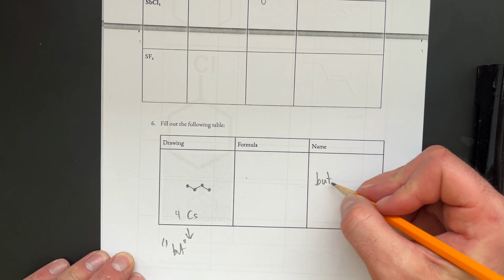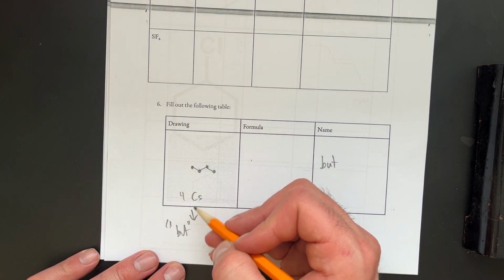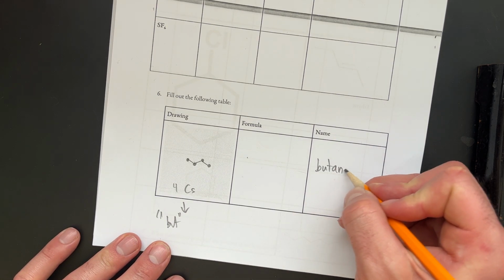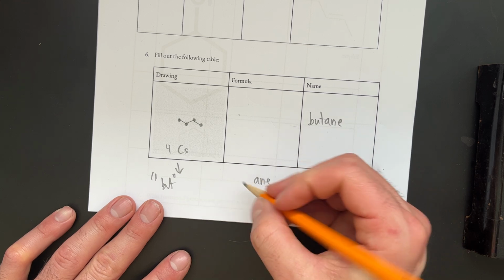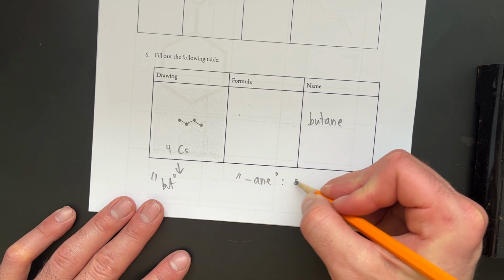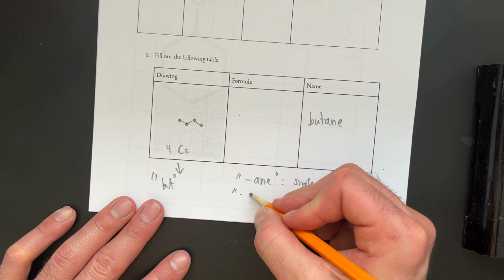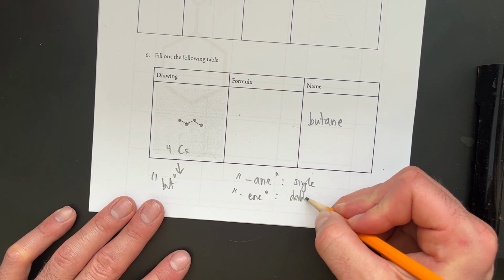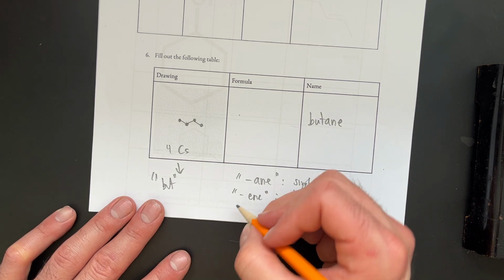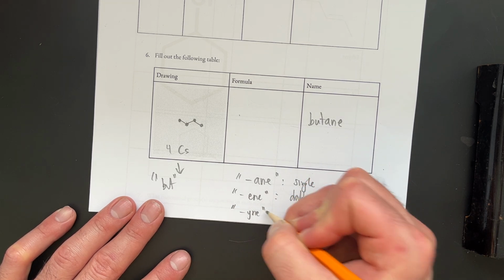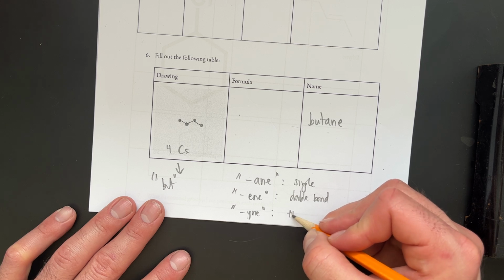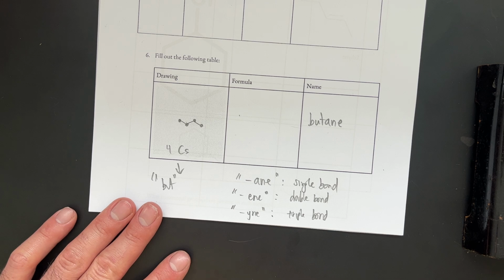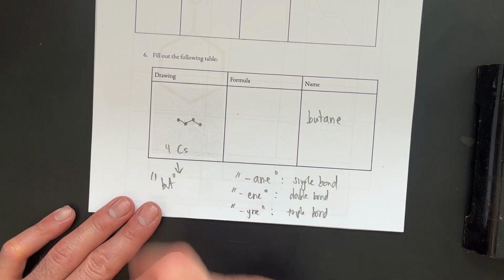Now, what specifically is it going to be? Do we have any double or triple bonds? All right, we don't see any double or triple bonds, right? So remember, that's going to be ane, right? So if we have only single bonds, it's going to be ane. If we have one double bond, okay, so it's not saying that we're going to have a bunch of double bonds. It's just saying, hey, one double bond is going to be ene, and then one triple bond is going to be yne. And so, yeah, we're going to have butane here because we only have single bonds.